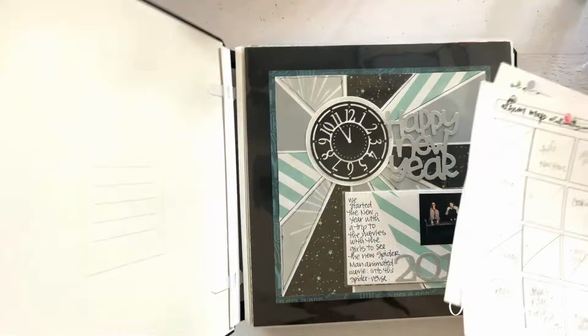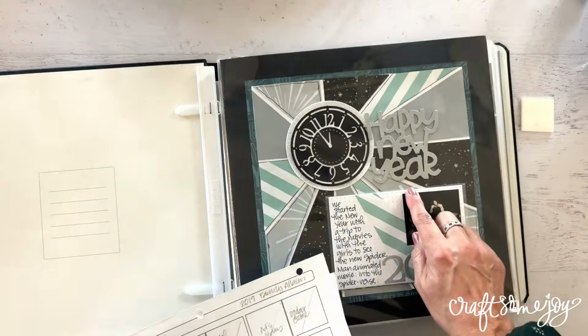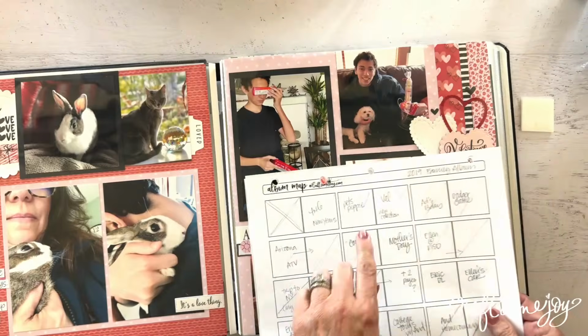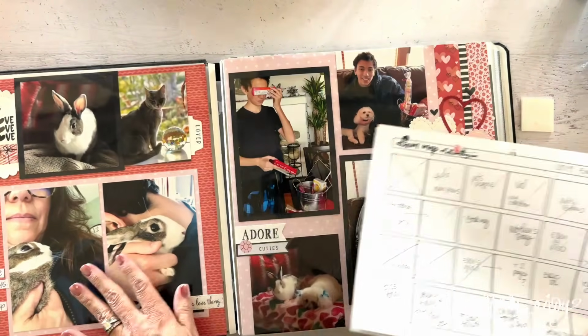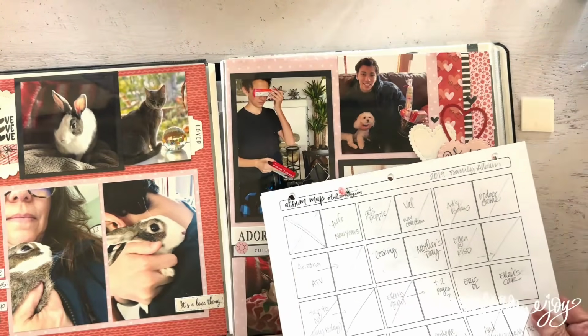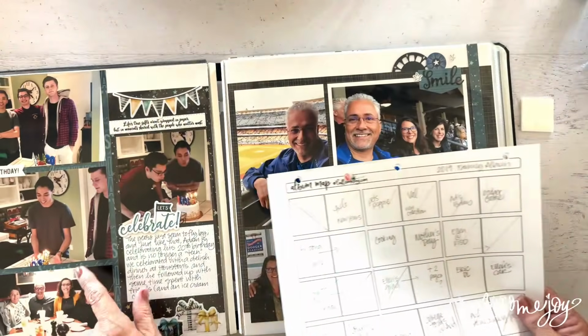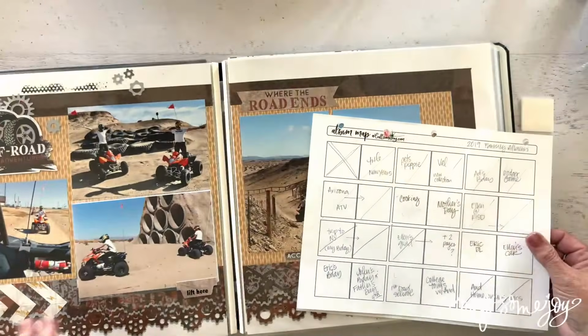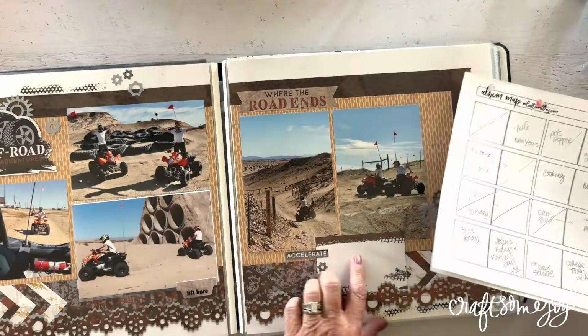So here's my album map. And I have my title page. Yep, got that done. And then I have Pets, Peppy, Valentine's, my Valentine's pages. Yep. I have Adam's birthday and the Dodger game. Yep, check. Then I have Arizona, ATVs.